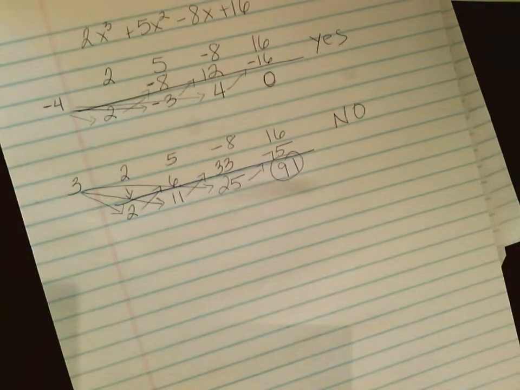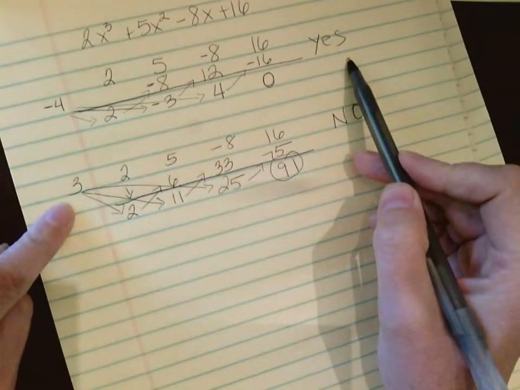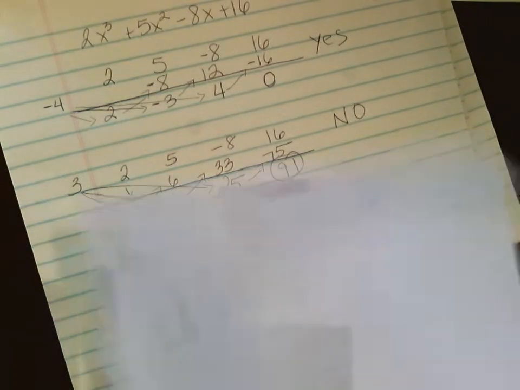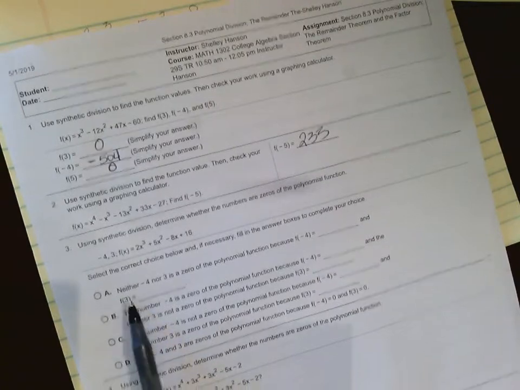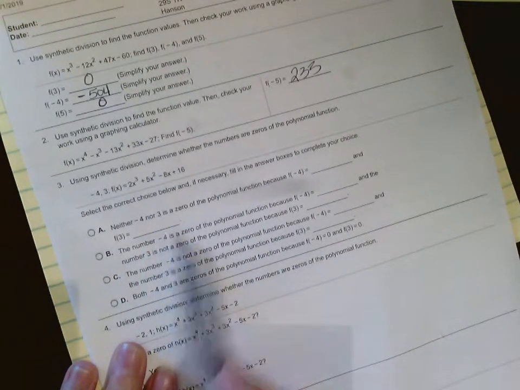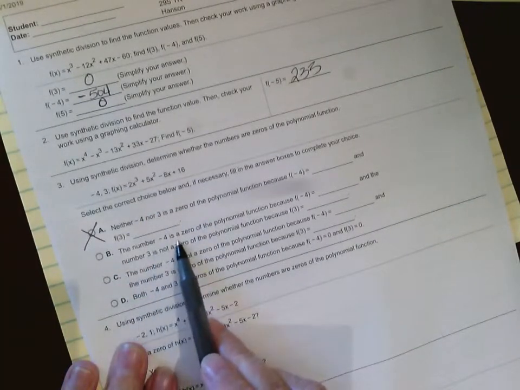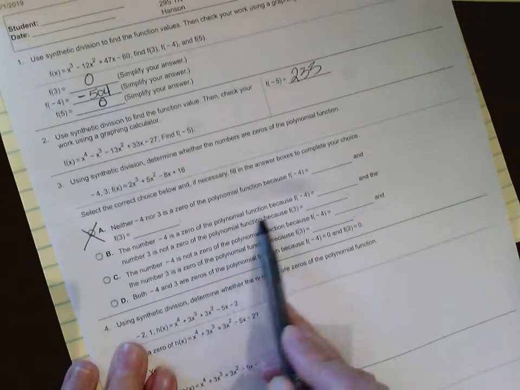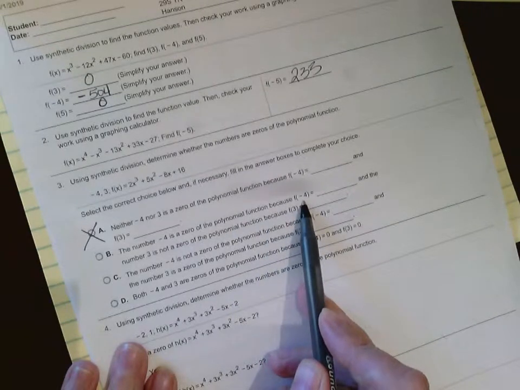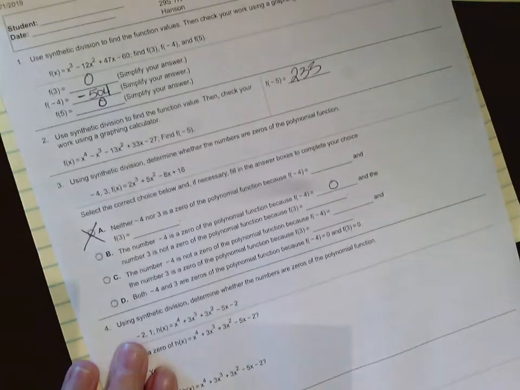So when we're choosing our multiple choice, negative 4 was a yes, 3 was a no. The first option says neither negative 4 nor 3 is a 0, so it's not that one because negative 4 is. The number negative 4 is a 0 of the polynomial function because f of negative 4 is 0.